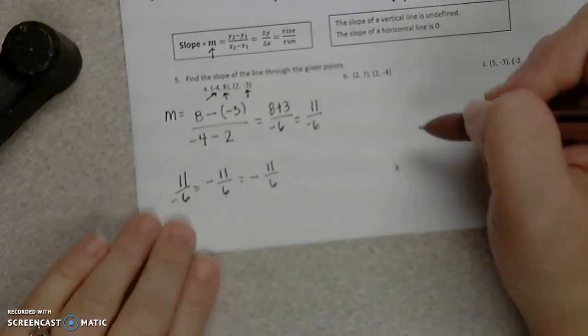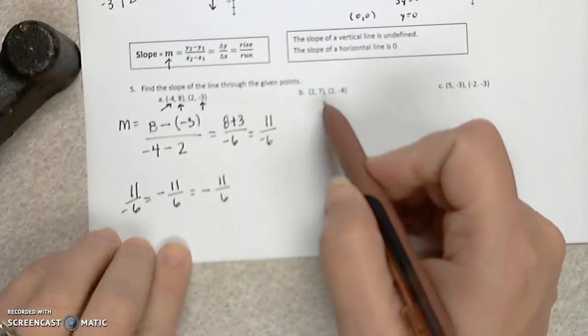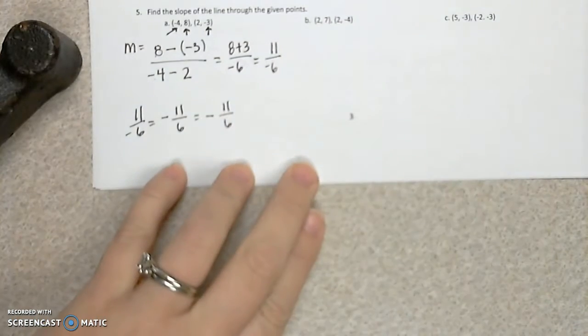Alright, now let's look at the next. My points are 2, 7, and 2, negative 4.